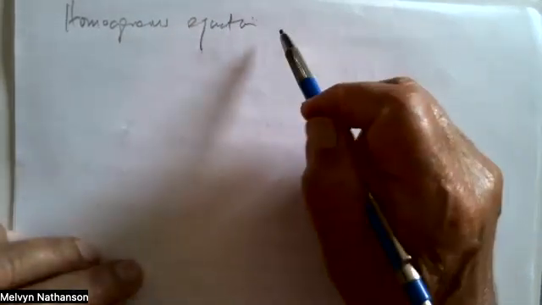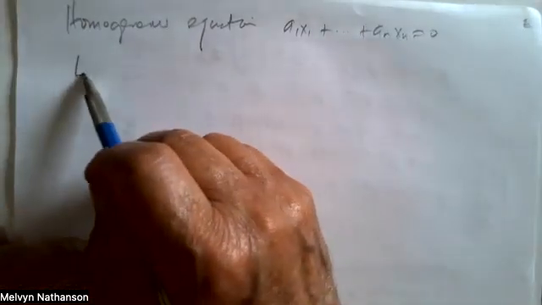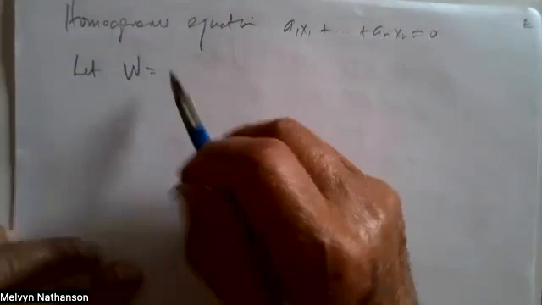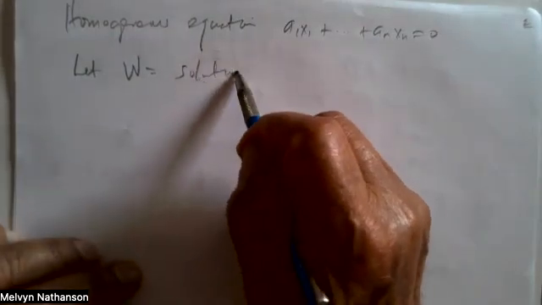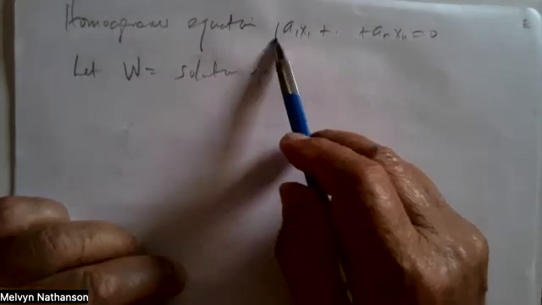Suppose you have the homogeneous equation, a1x1 up to an xn equals 0. Let W be the solution space. That means all vectors that satisfy this equation.